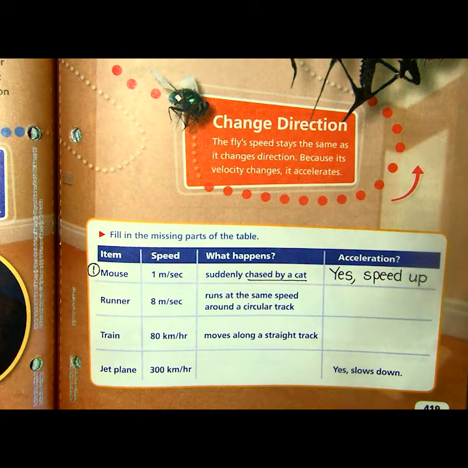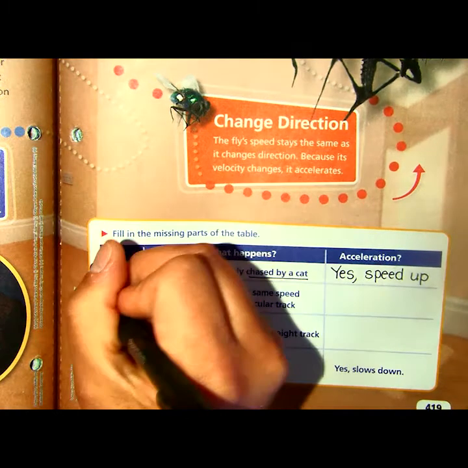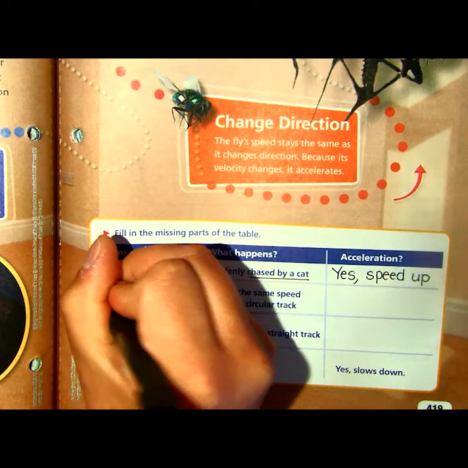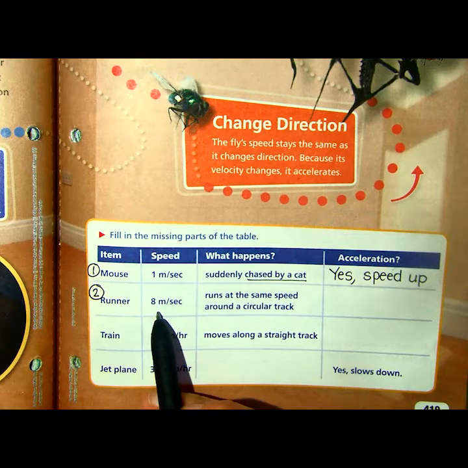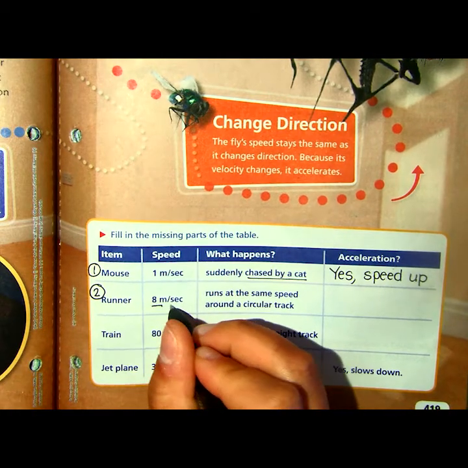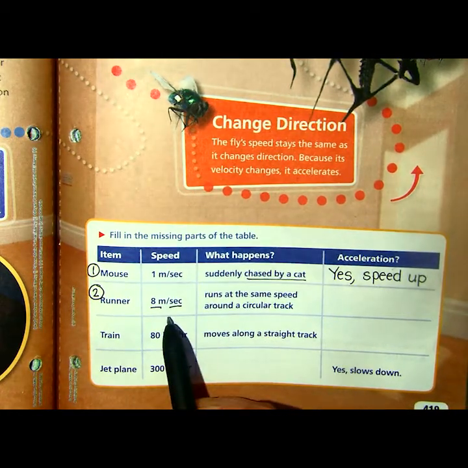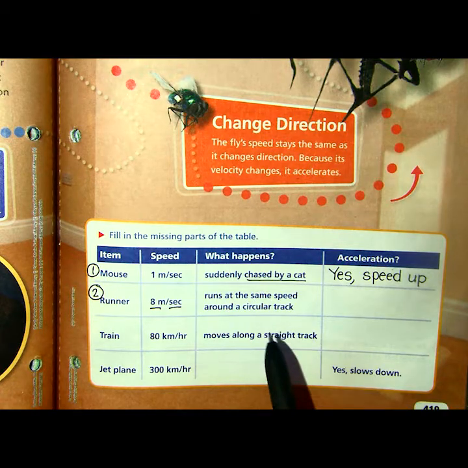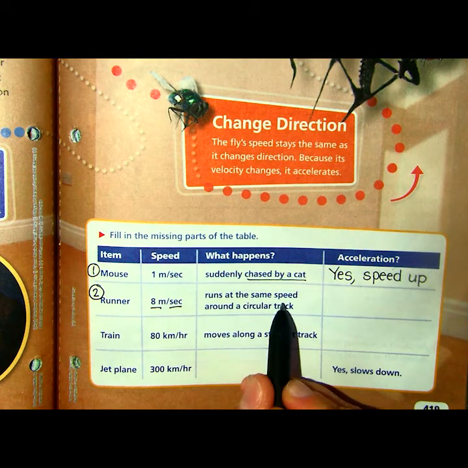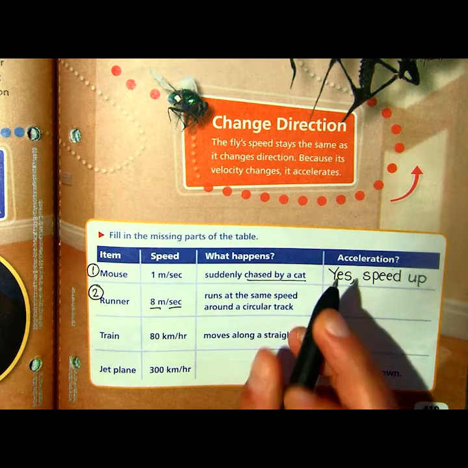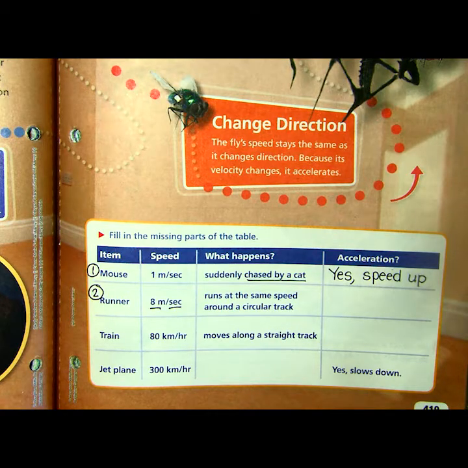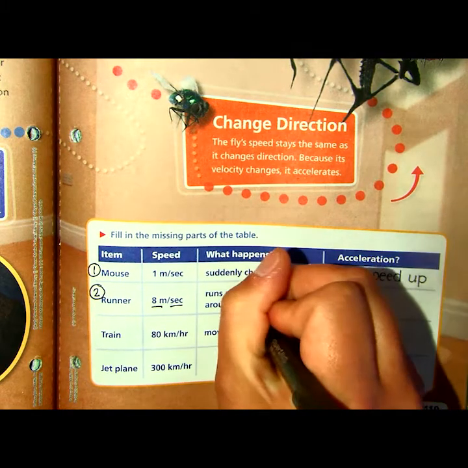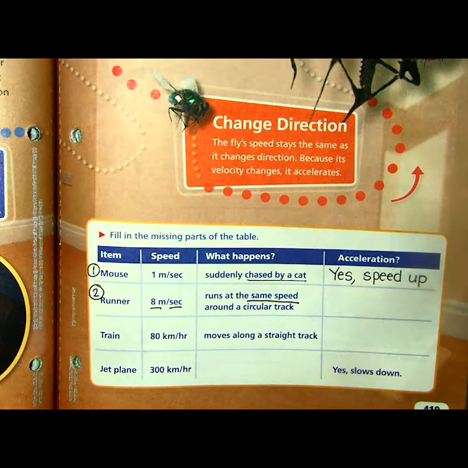Let's look at the second example. So we're talking about a runner, and the runner is traveling at 8 meters per second. That's its speed. Now what happens? It runs at the same speed around a circular track. Well, it's traveling at the same speed, so that doesn't necessarily indicate acceleration.